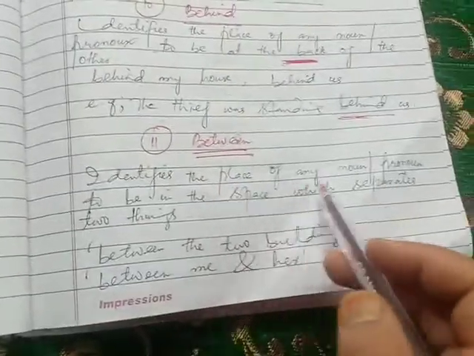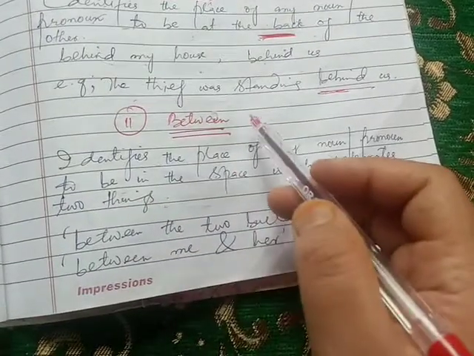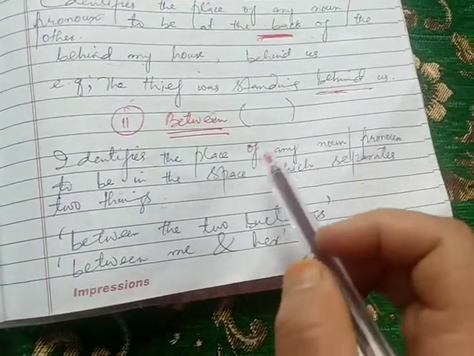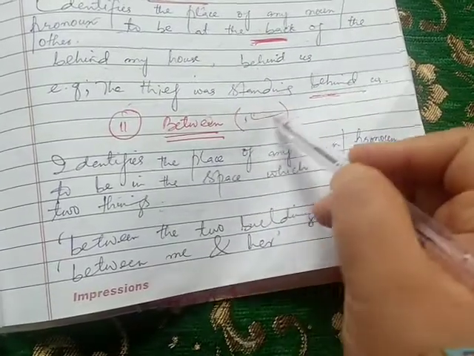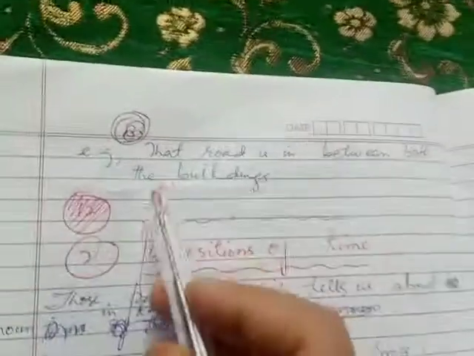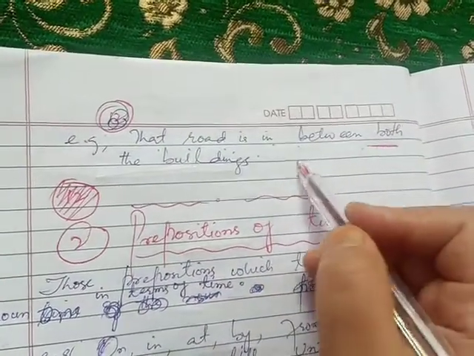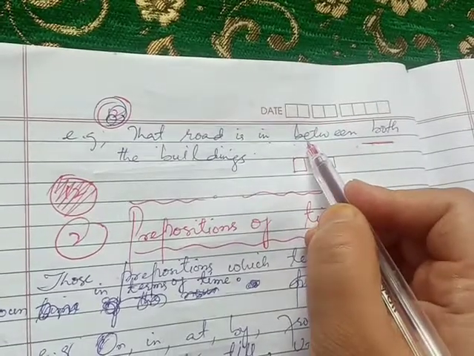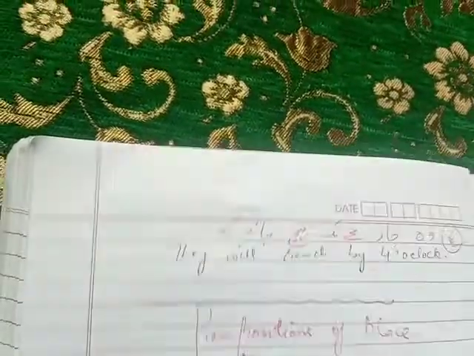"Between" identifies the place of any noun or pronoun to be in the space which separates the two things. So "between" is used to indicate the space which separates the two things. Okay, between the two buildings, between me and her. Like that road is in between both the buildings. This means one building is here, another building is here. The road is here. It's between the two buildings. Okay. So my dear students, this was all about the prepositions of place.